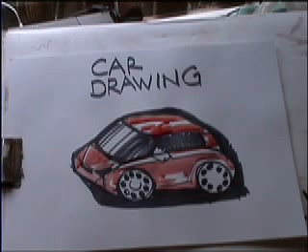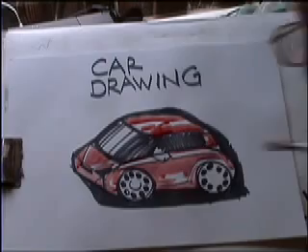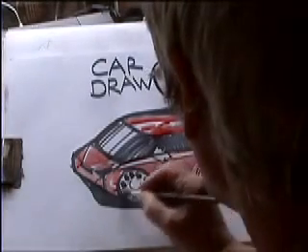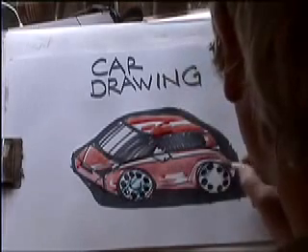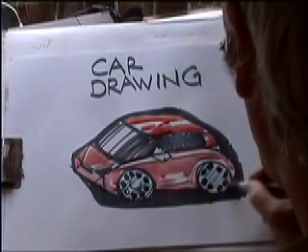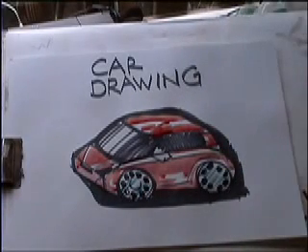Let that dry, and then what we could do is some more work on the body. But now I'm just going to put a little bit of blue on the wheels to make them look as if they're made of alloy, and also some sort of reflections. And that's more or less it.